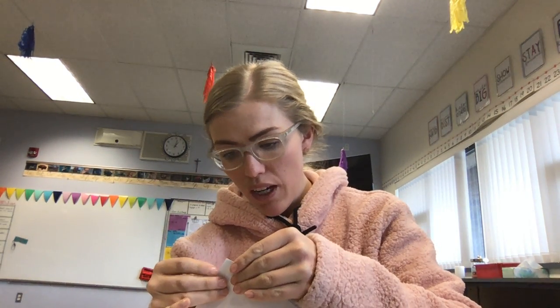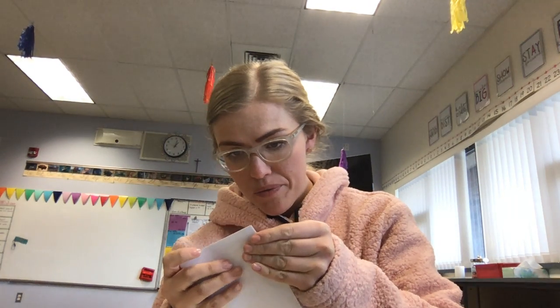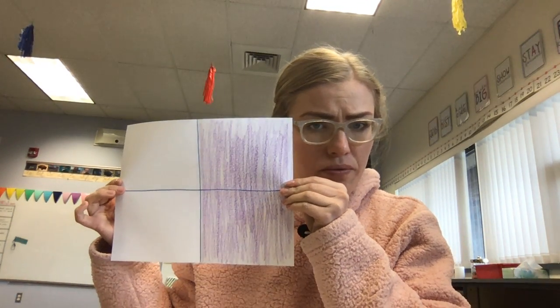All right, now you are going to take your same piece of paper and make sure it's folded in half and fold it in half the other way. Make sure you get a good crease. Now, when you unfold it, you don't have to color this time. When you unfold it, how much is shaded now?